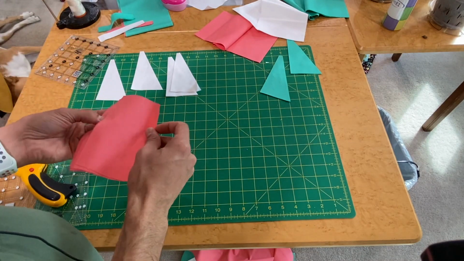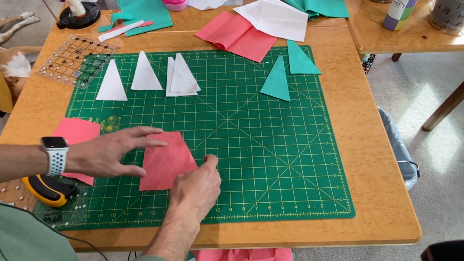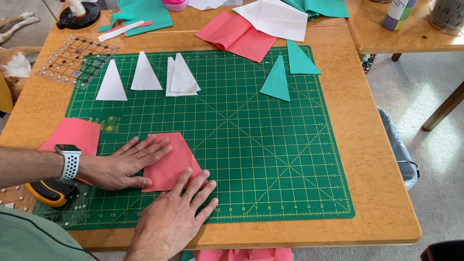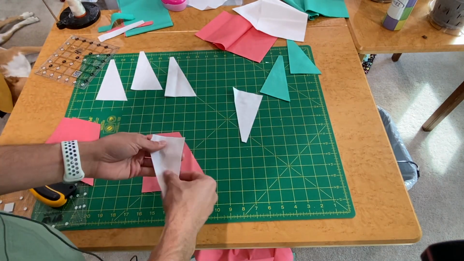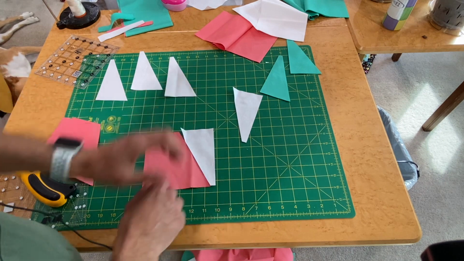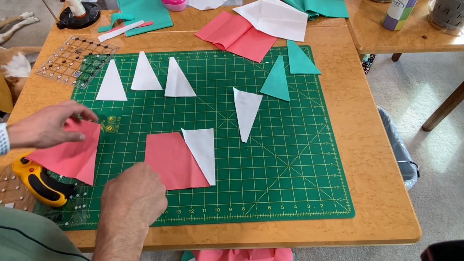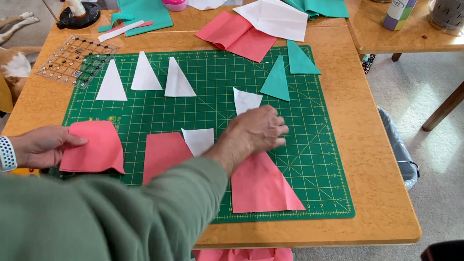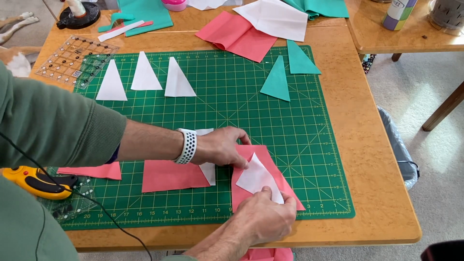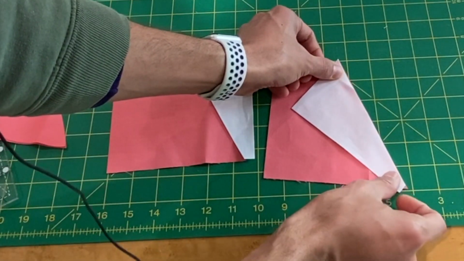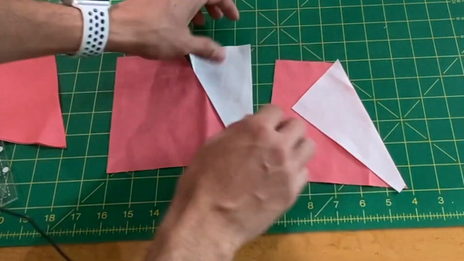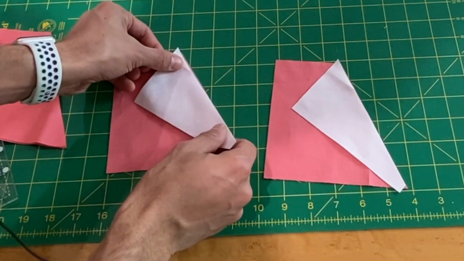So we've got our main piece here. We're going to take one of these and sew it here, and we'll do that for all 4 of these pieces. We can go like we've done in previous videos. Line that up here, and then I'm going to pin it.